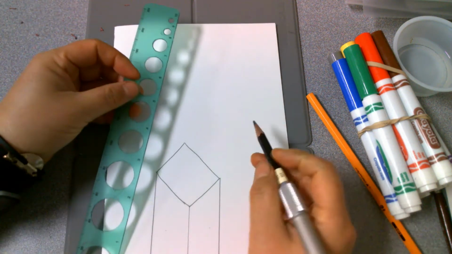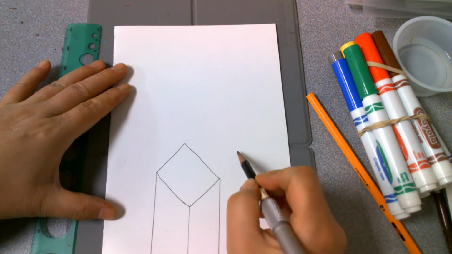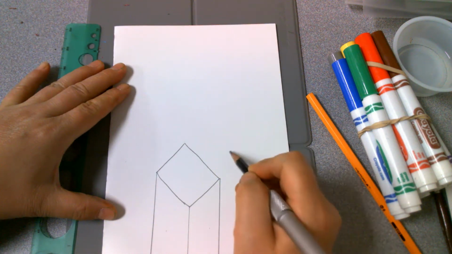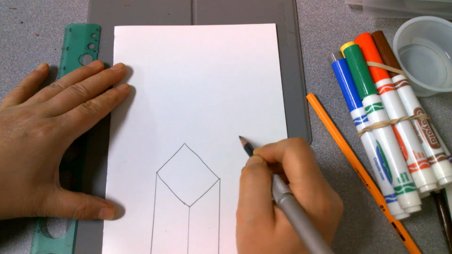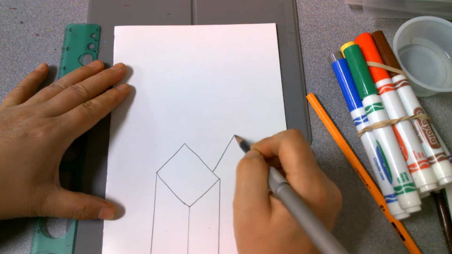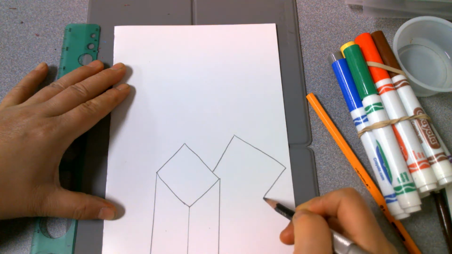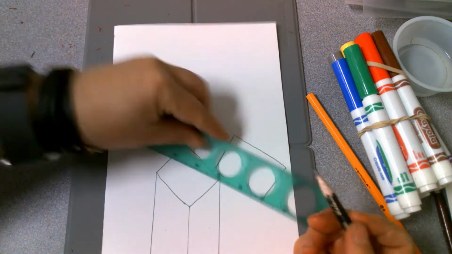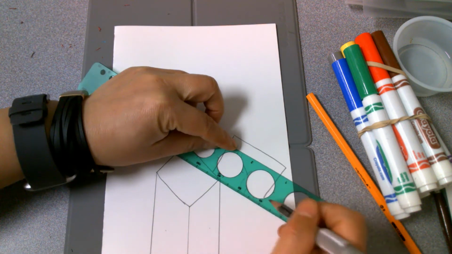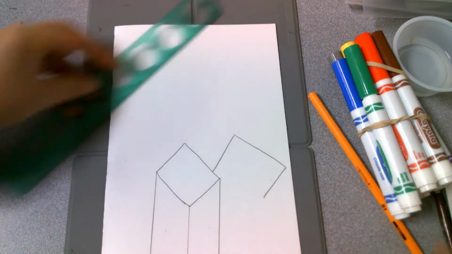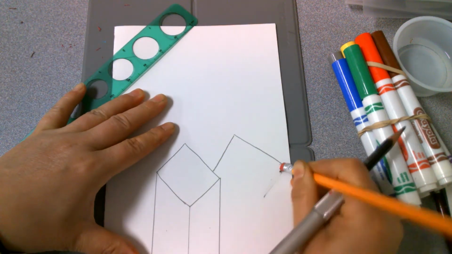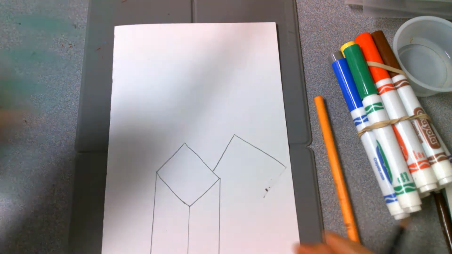Now I'm going to add a couple more buildings in the front. I'm going to put a slightly bigger building. Sorry guys, it's not straight, so I'm going to fix my line.